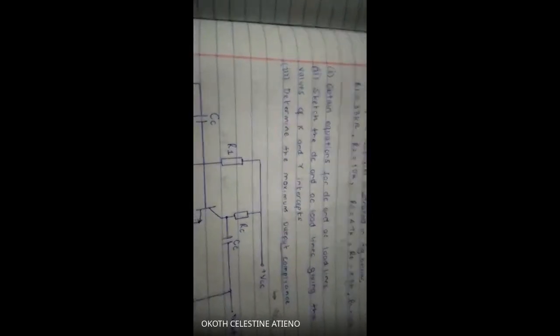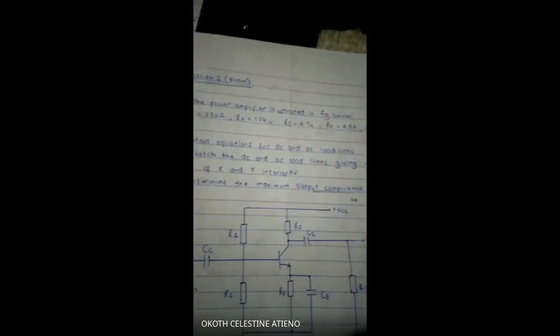Sketch the DC and AC load lines giving the values of X and Y intercepts and determine the maximum output compliance. If you see the word output compliance, it means maximum peak voltage. It's a term he likes using in exams, but it simply means maximum peak to peak voltage.